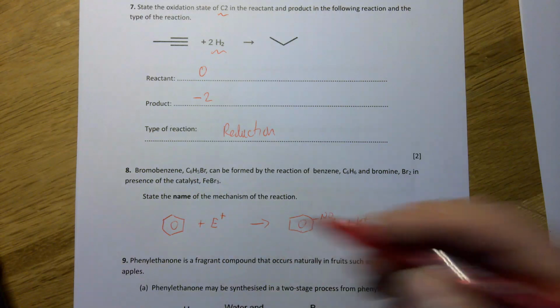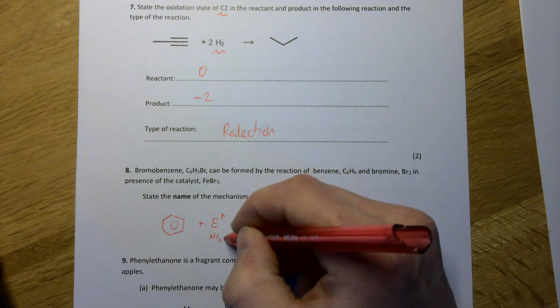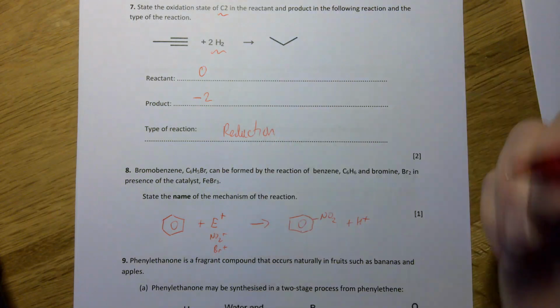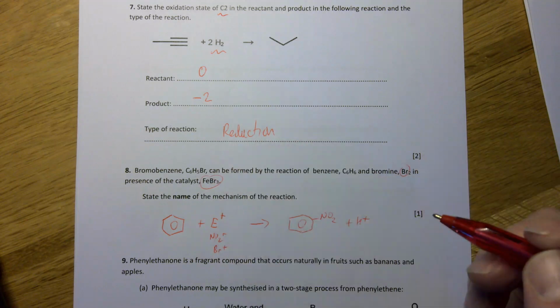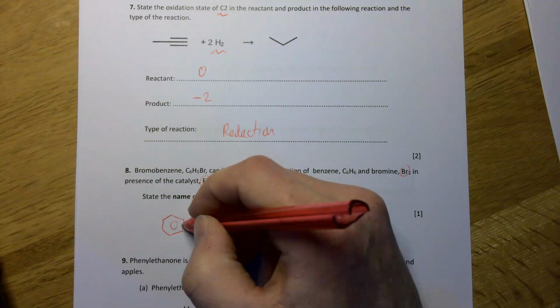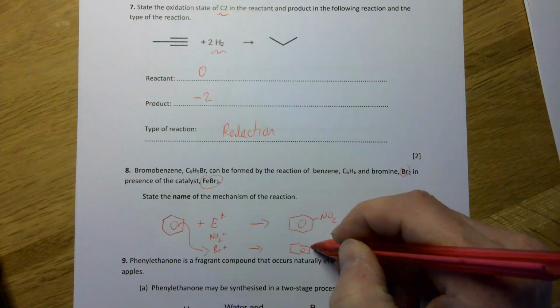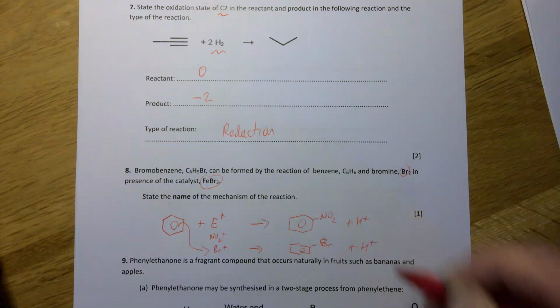Bromobenzene would form in the same sort of way, but instead of E plus or NO2 plus, it's Br plus, and you're not expected to know this, you're not being told this, but Br plus can be made from bromine and FeBr3. I'll show you how in a sec, but then it's just recognising this is an example of electrophilic substitution, where that's Br this time. Then you get H plus.